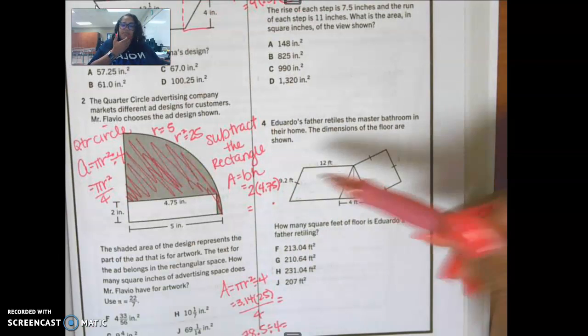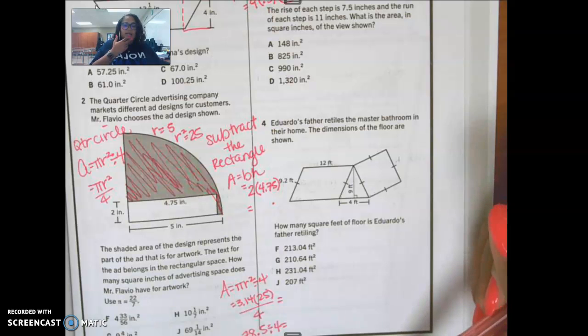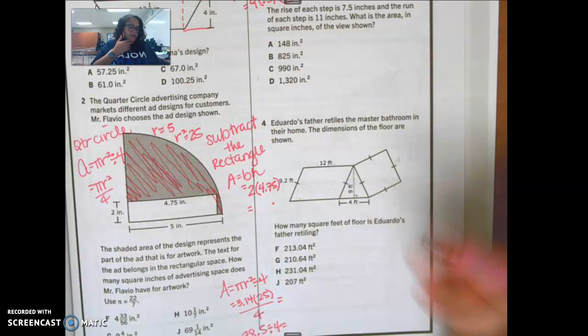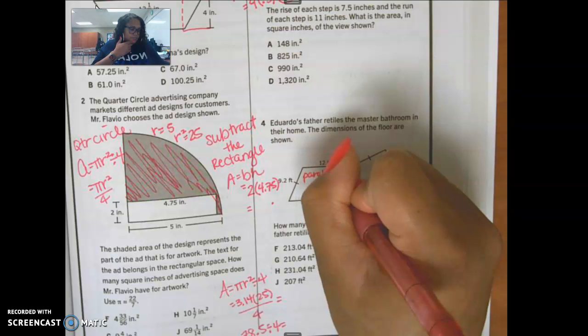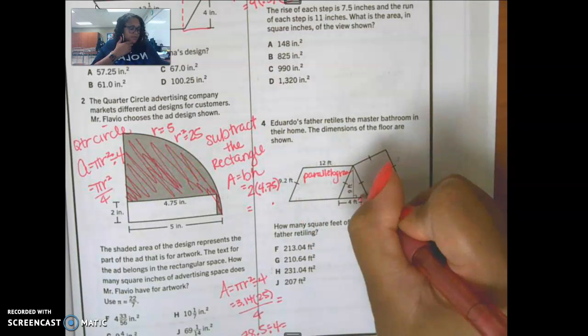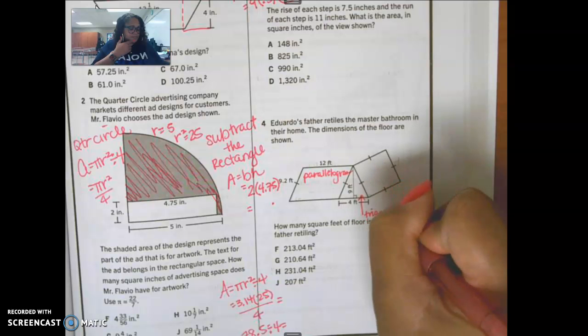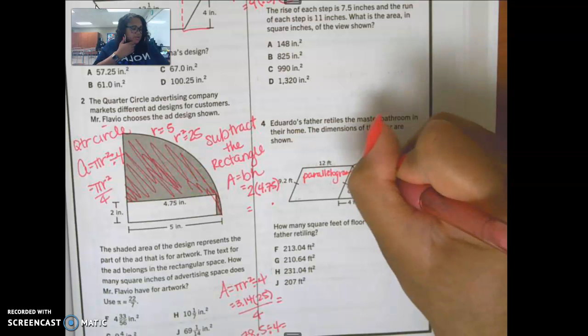Lastly, Eduardo's father retiles the master bathroom in their home. The dimensions of the floor are shown. How many square feet of floor is Eduardo's father retiling? So I have a parallelogram here. I've got a triangle. And all these tick marks here mean that this is a square. All sides are equal.